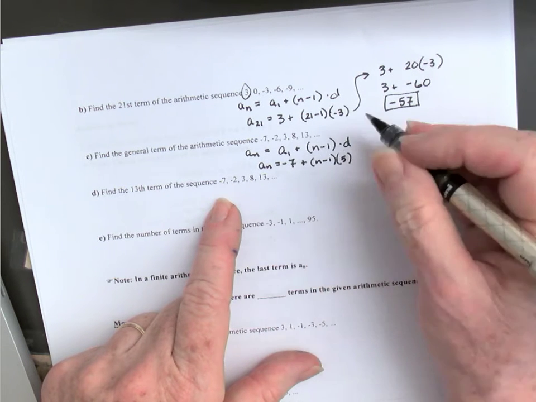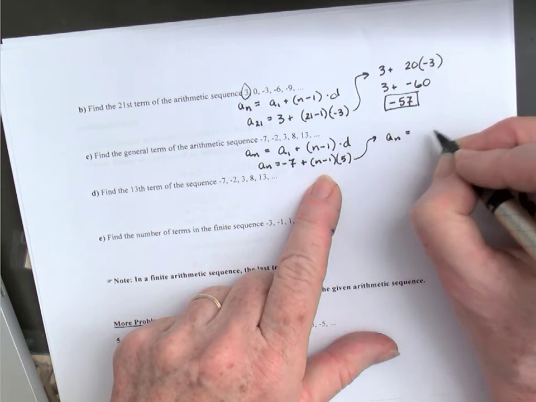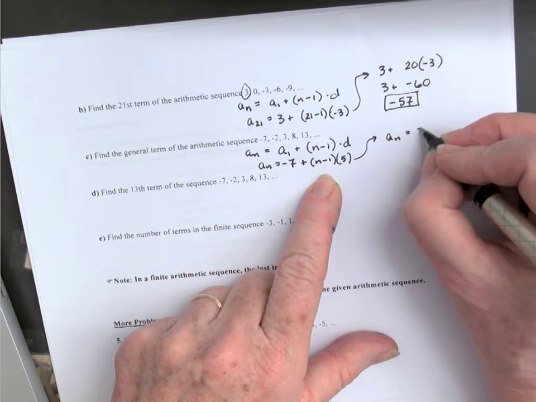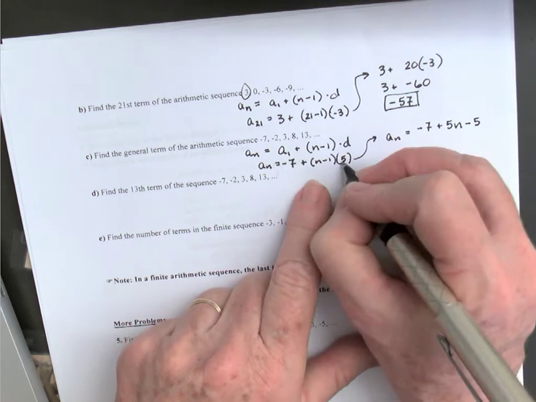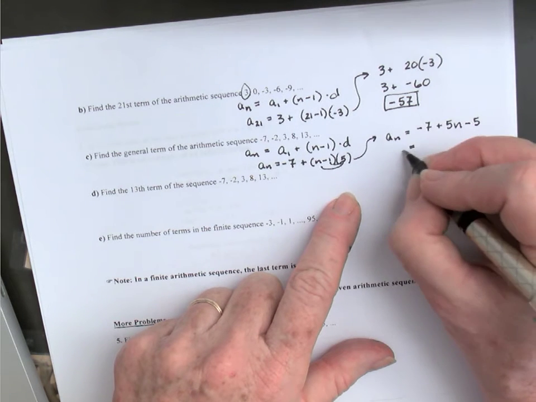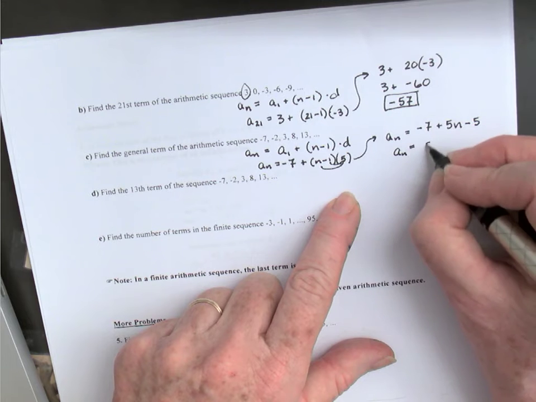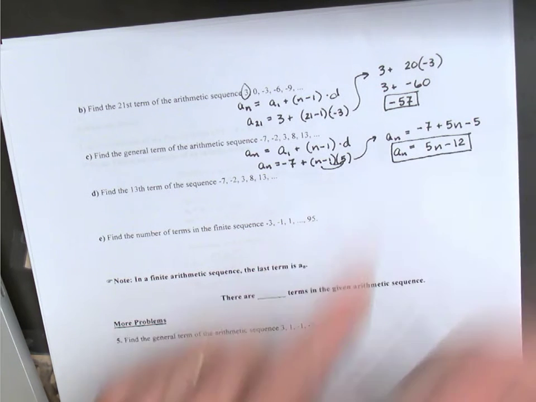And this is a perfectly good answer, or if you are the sort who likes to simplify things, you can distribute that 5, so we have negative 7 plus 5n minus 5, and then just combine like terms. So a sub n is 5n minus 12. Again, either one is fine.